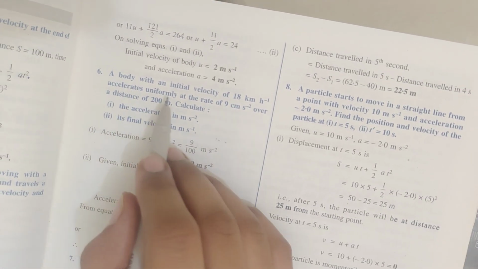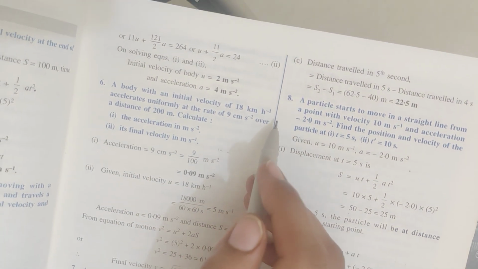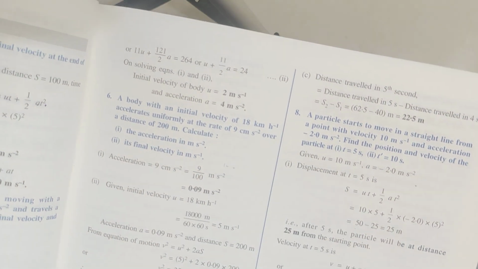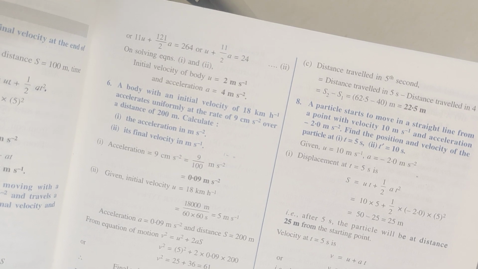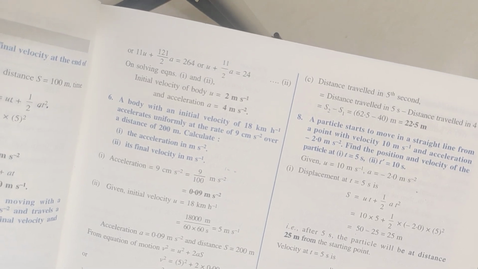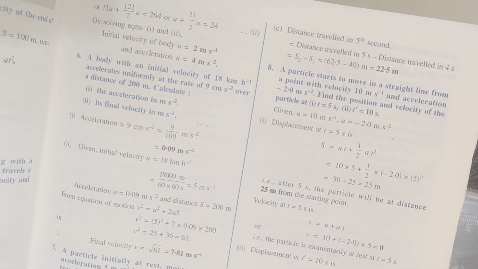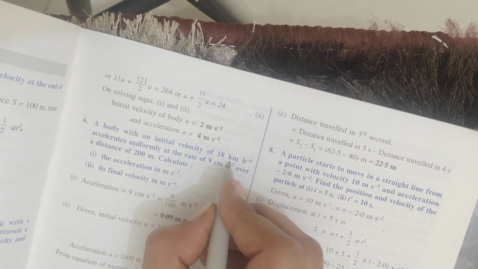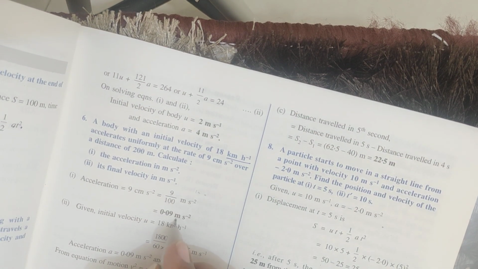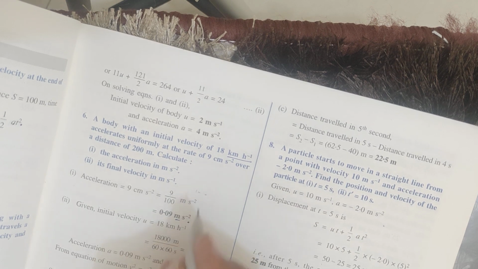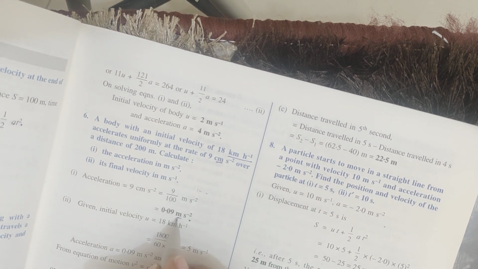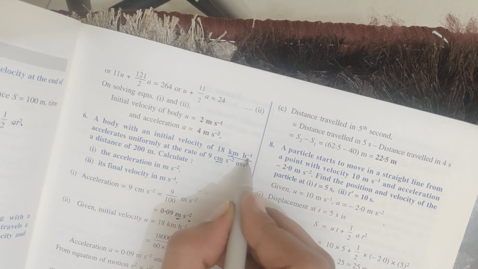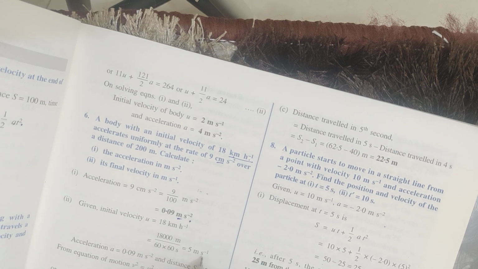Next is, a body with an initial velocity of this accelerates uniformly at the rate of this. The initial velocity is given here. The acceleration is given in centimeter per second square. See here, both things we need to change. It is in kilometer per hour, we need to change it into meter per second. This is in centimeter, this we need to change into meter per second. This is in kilometer per hour, this also we need to change into meter per second.